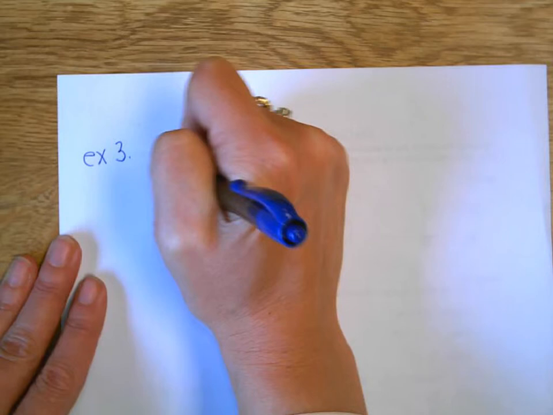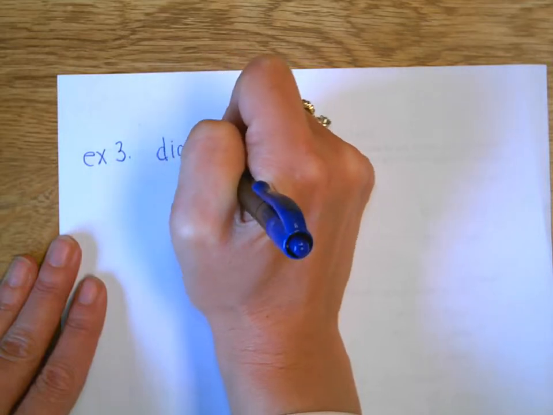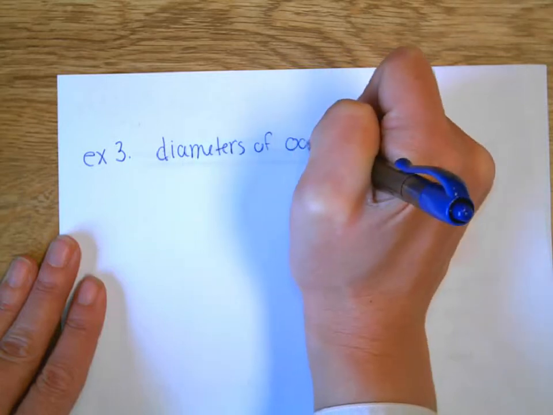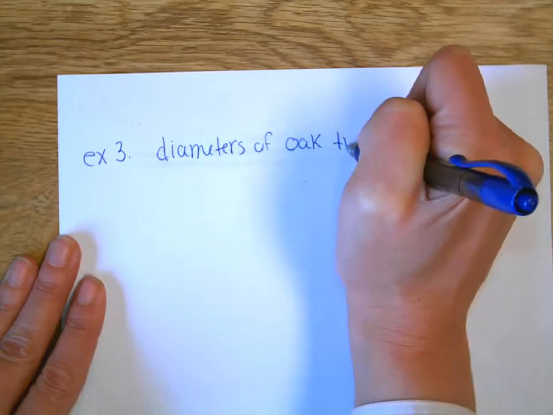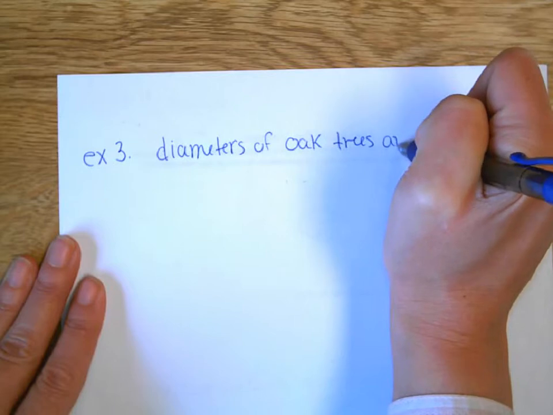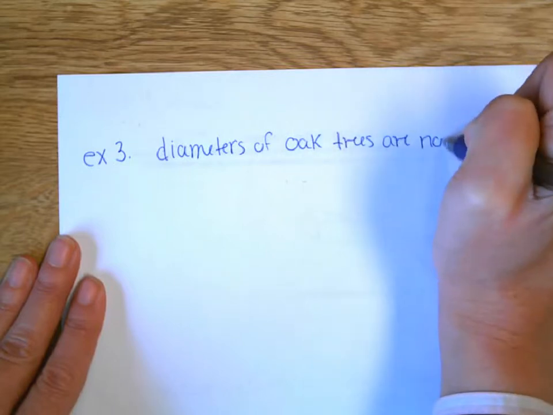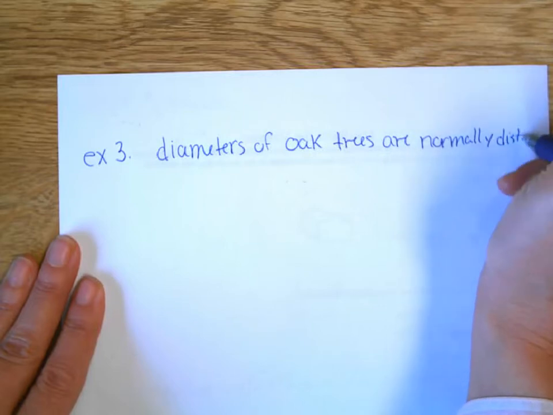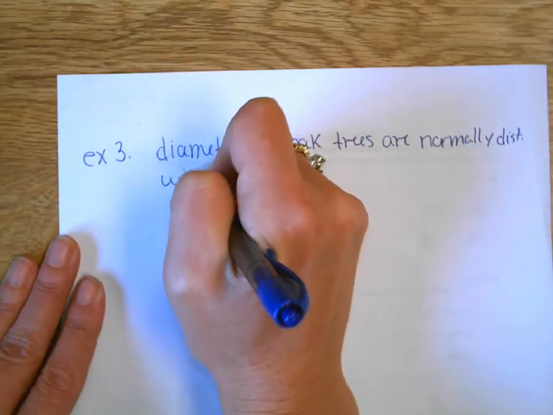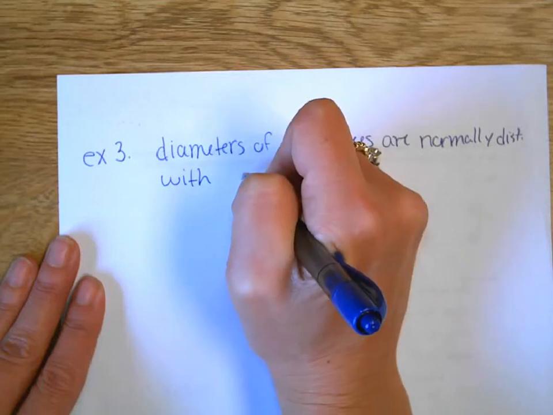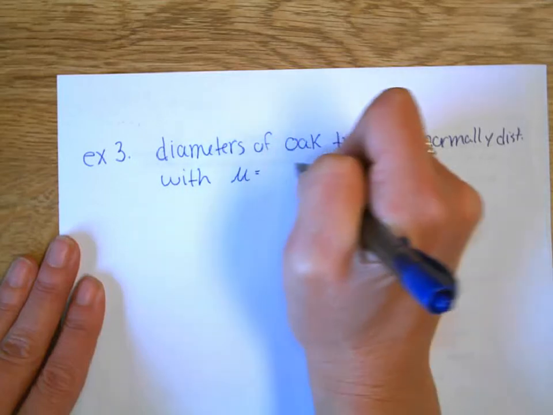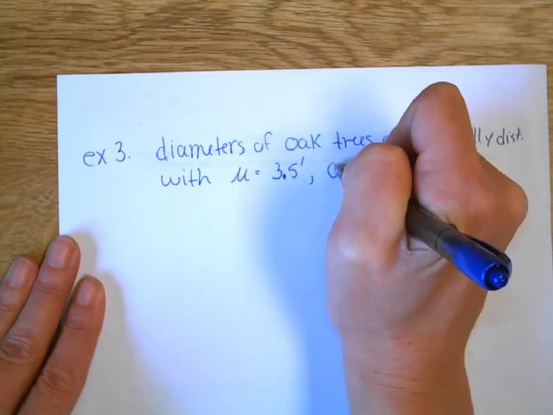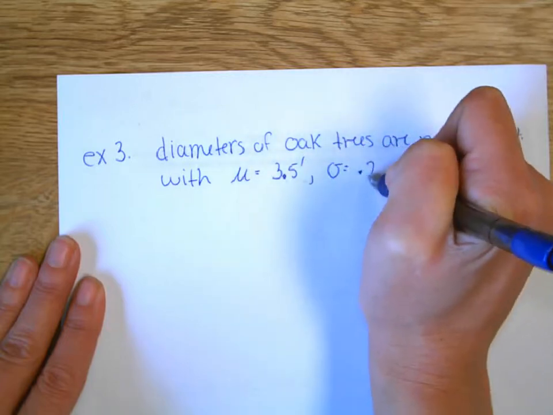The diameters of oak trees are normally distributed with a mean of 3.5 feet and standard deviation of 0.2 feet.